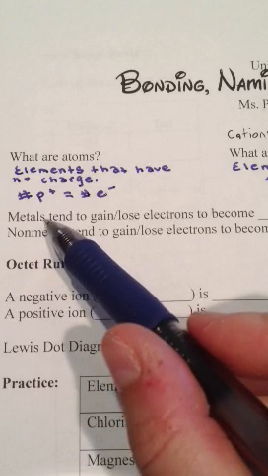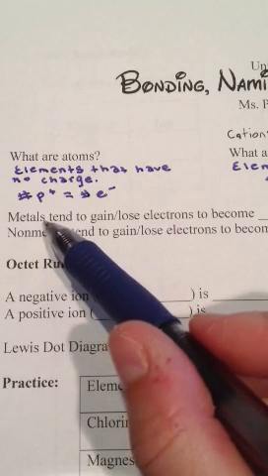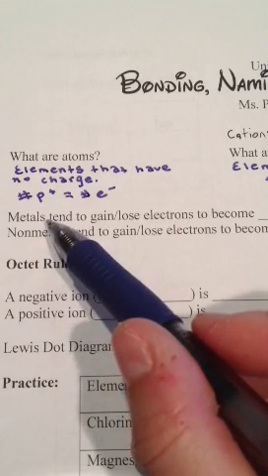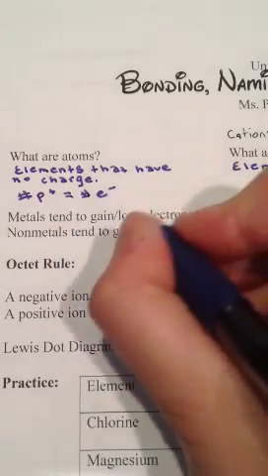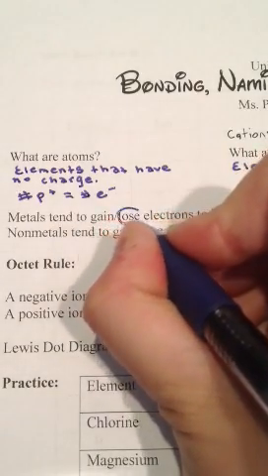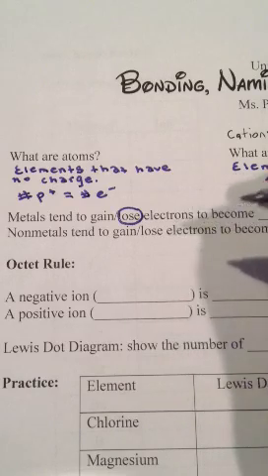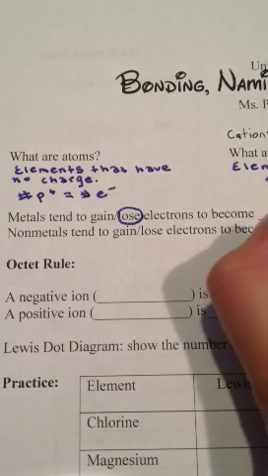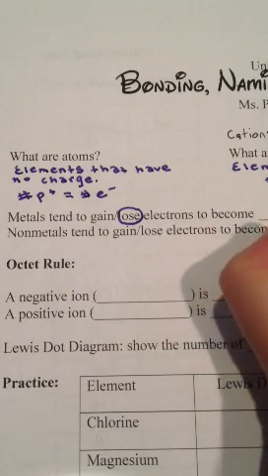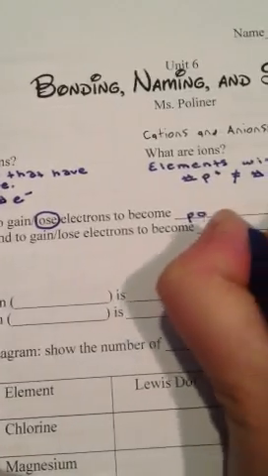Metals, remember, are on the left-hand side of your periodic table, and your metals lose electrons. If you're losing electrons, that means you're going to have a positive charge. So they're going to become positively charged.